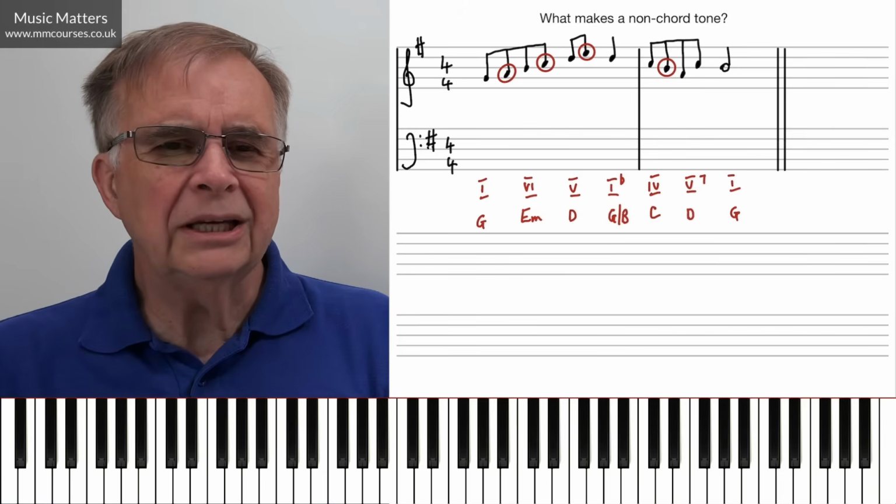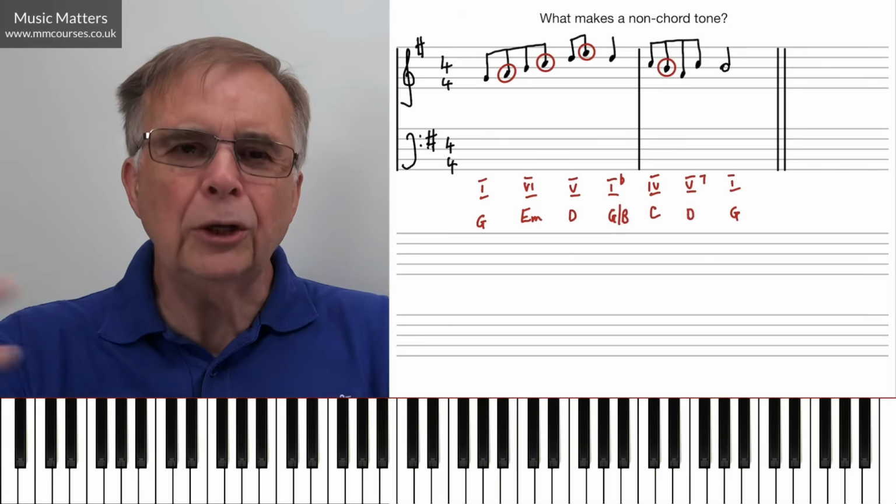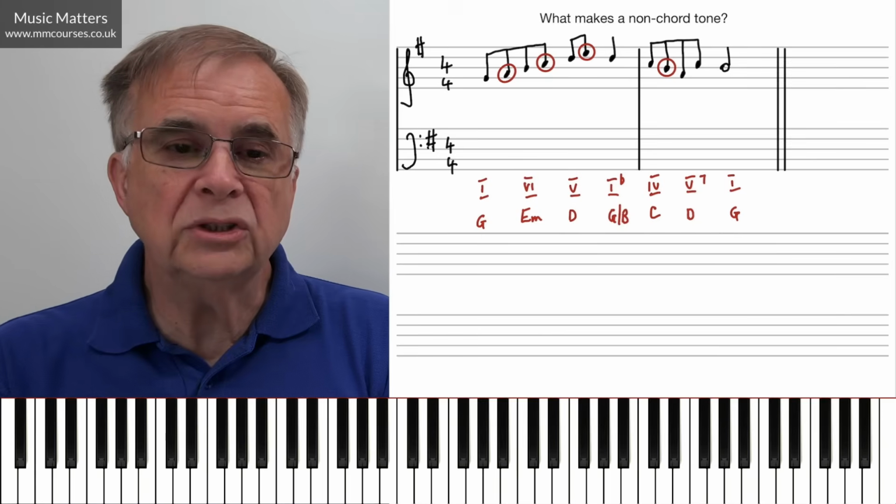So I hope that's helpful in clarifying, well, what makes a non-chord tone? How do we know which of these are chord tones and which of these are non-chord tones?